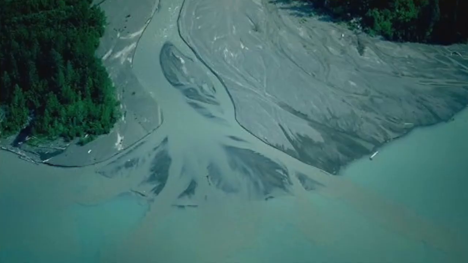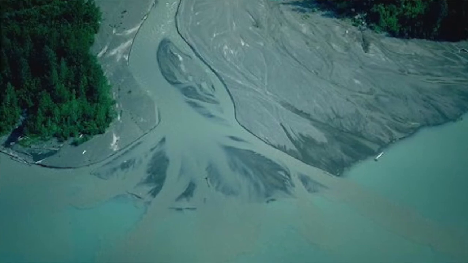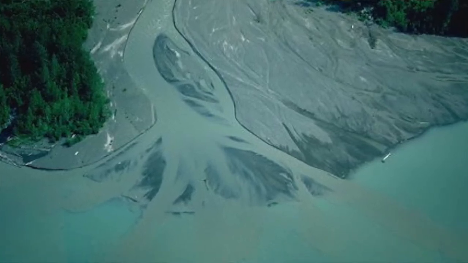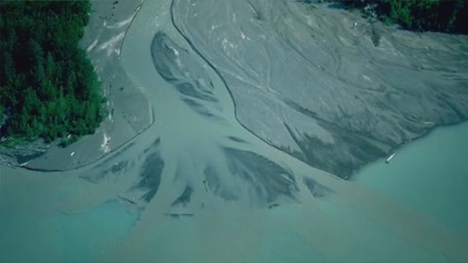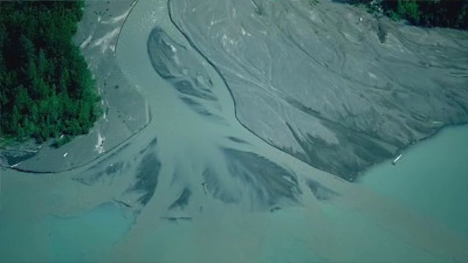As a stream runs faster, it gets wider and deeper, and more water is discharged. As a river moves downstream, its velocity, width, and depth change with the increased amount of water it carries. When gradient decreases, discharge increases.